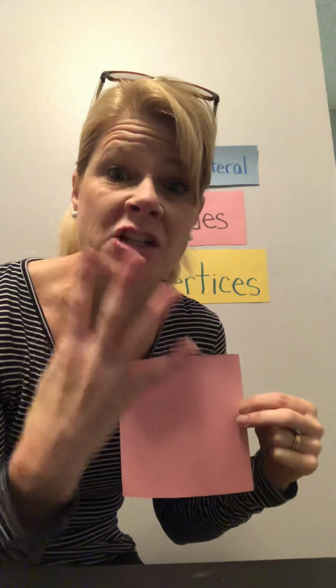What would you call this shape? Me too, I would call it a square. But do you know what else I can call it besides a square? It is a square, but it also has how many sides? Of course, 4 sides, and it also has 1, 2, 3, 4 vertices. So any shape that has 4 sides, 4 is the magic number.